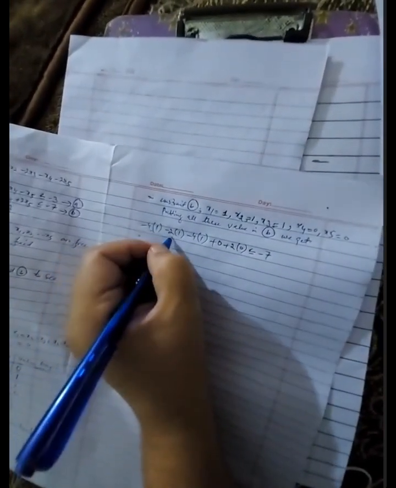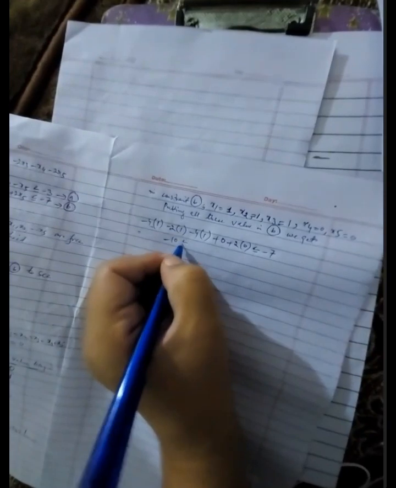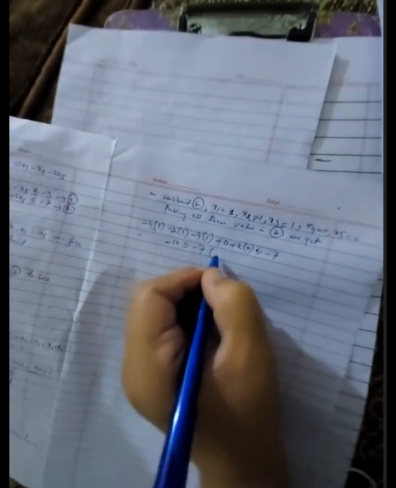So minus 4 and minus 2 is minus 6, and minus 4, minus 10. So minus 10 is less than or equal to minus 7, which is also true.